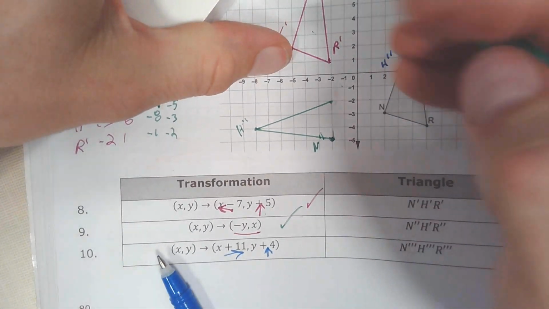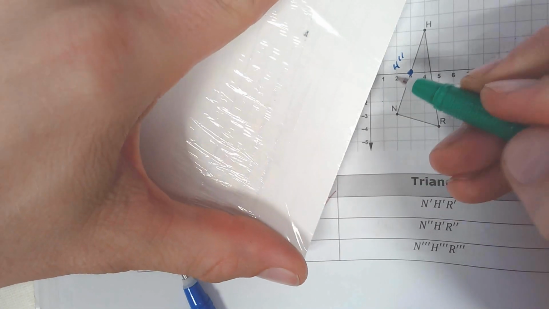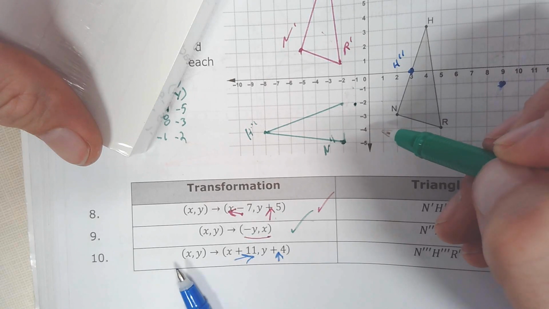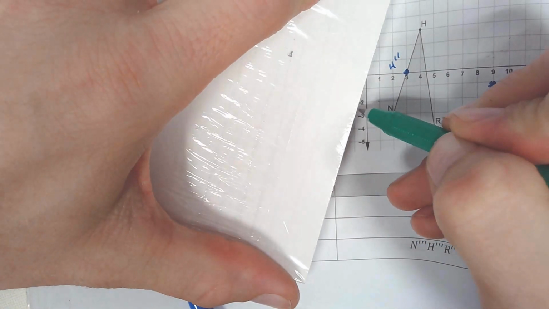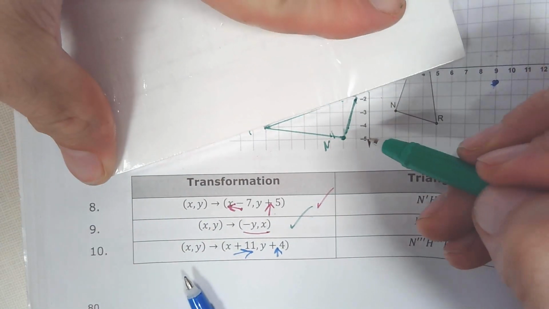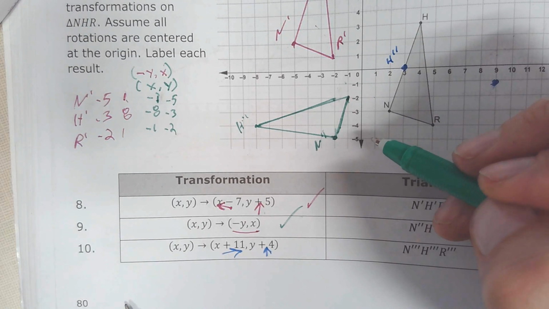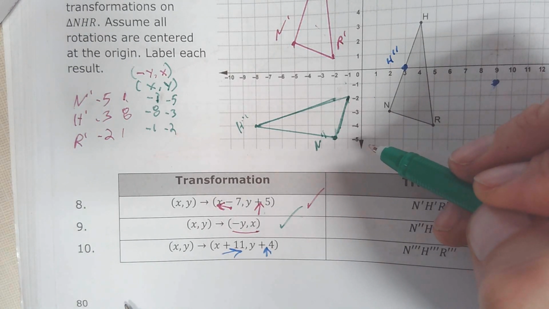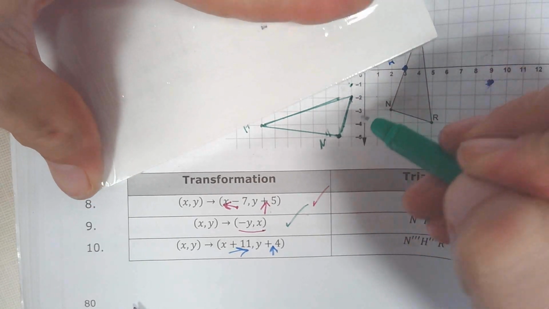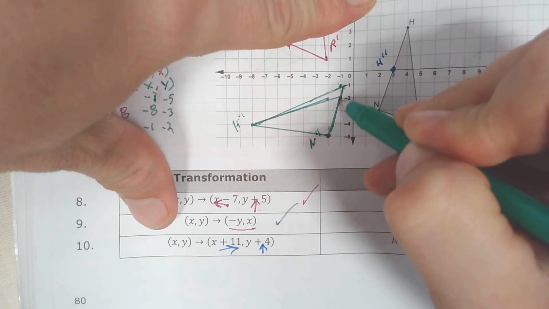That should be here. Means that should be here. That should be here. And that should be like this. Okay. This. Okay.